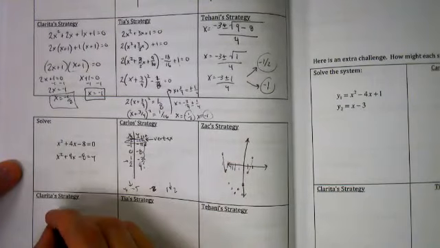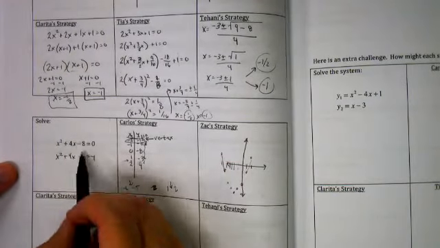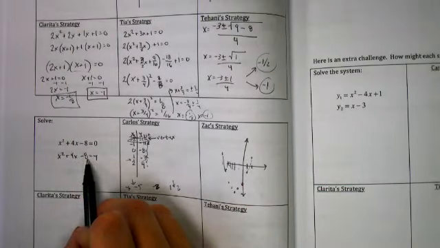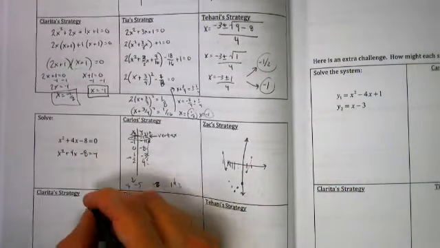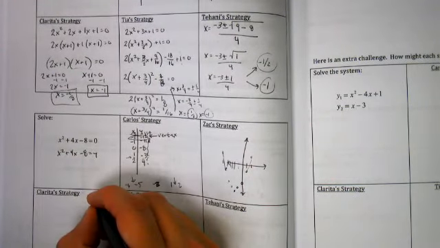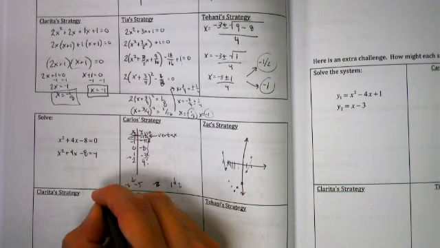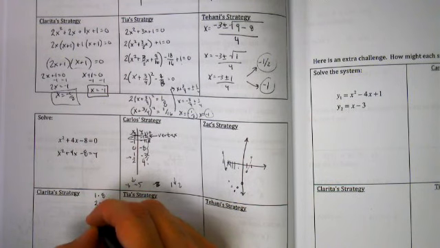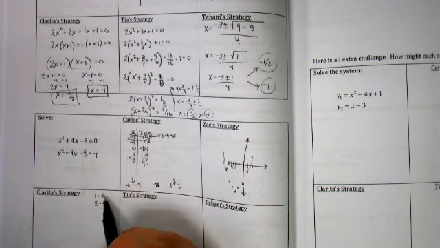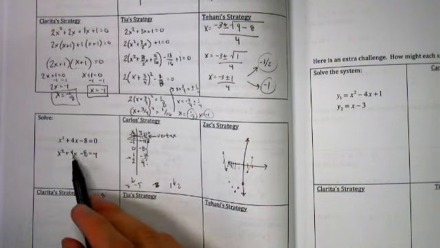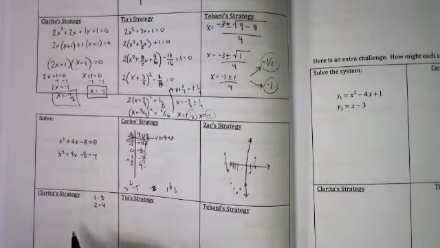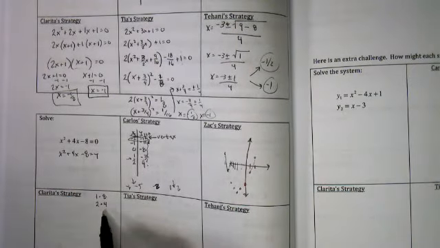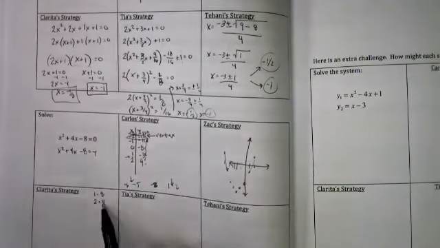If Clarita tries to use her strategy, she's going to try to factor it, look for 2 numbers that multiply to be -8 and add up to be 4. And she would try different numbers that multiply to be -8. So you could try 1 times 8, 2 times 4, and that's it. And neither of these has a way to add up to 4. So Clarita would be stuck unless she started trying other ways to multiply to equal -8.